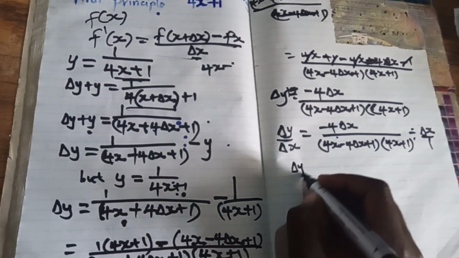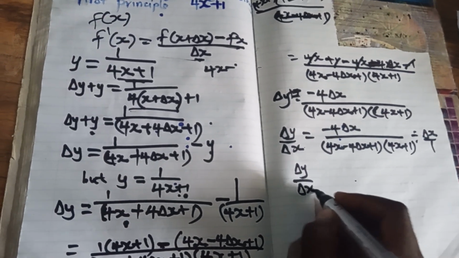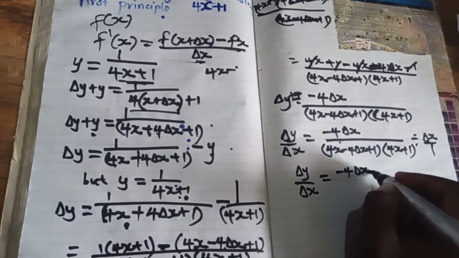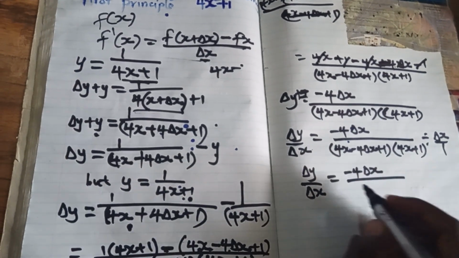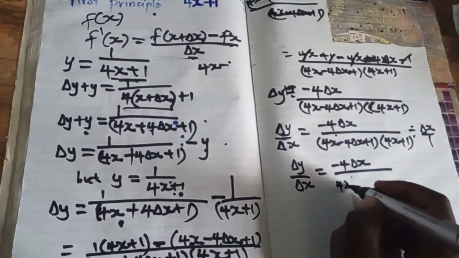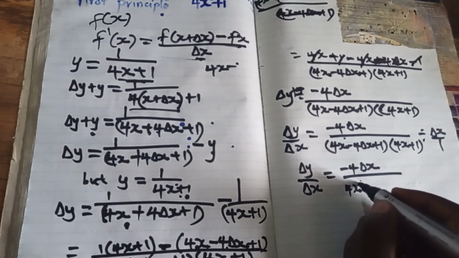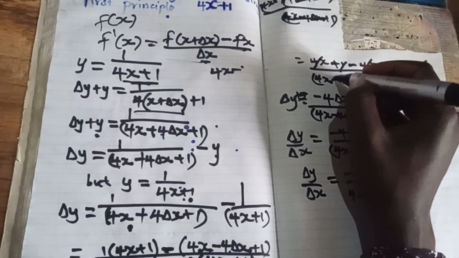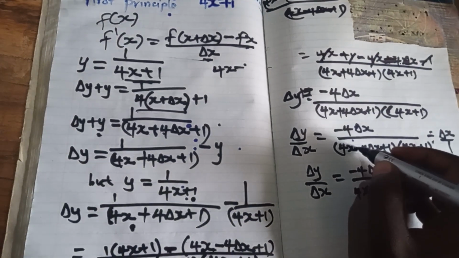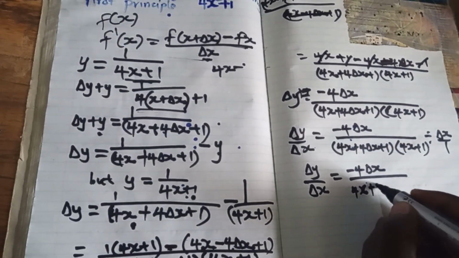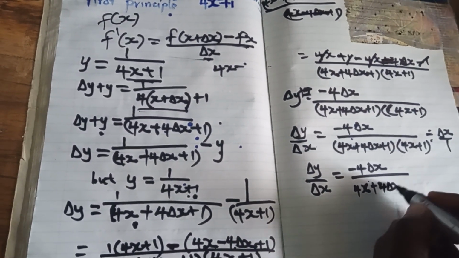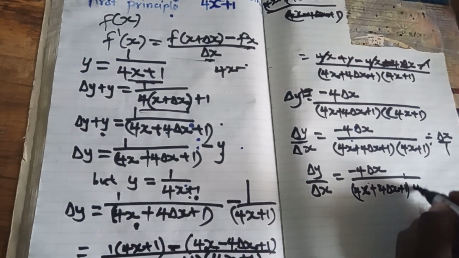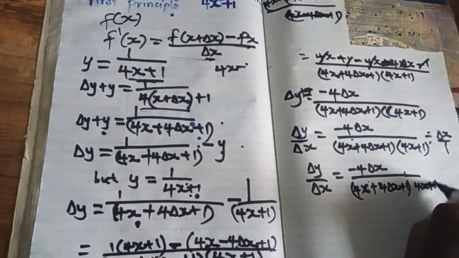It will be change in y over change in x being equal to negative 4 change in x all over 4x plus, sorry, it was plus, we were supposed to correct this, plus 4 change in x plus 1. Then we have 4x plus 1.